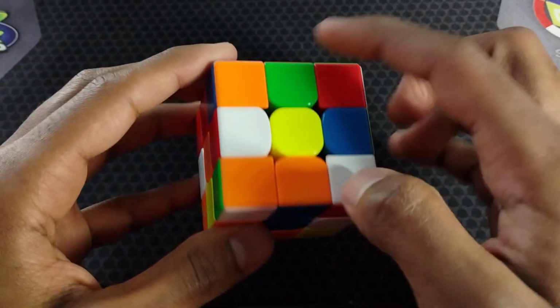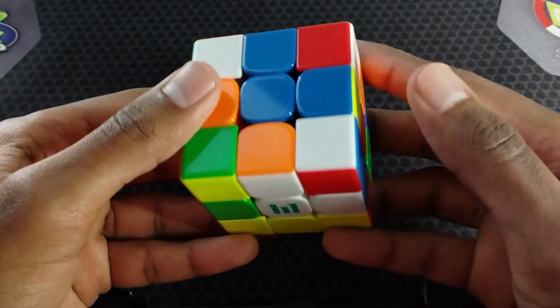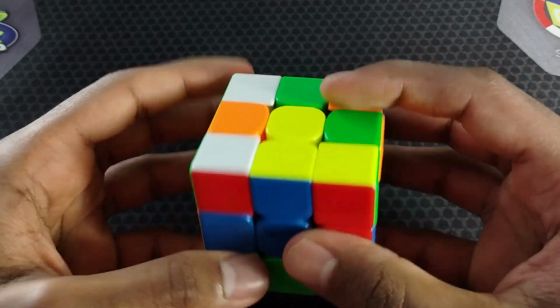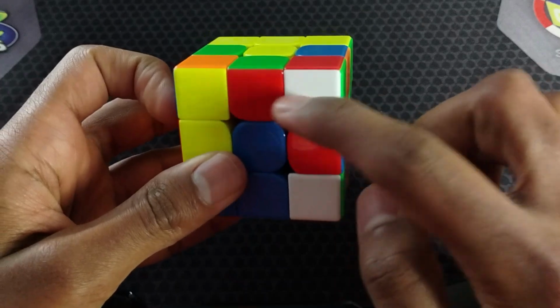So it's going to be paired back here, but it's not going to be a nice case, so that's fine. So let's do that. R prime, R prime, L prime, D, F prime, L prime, D2. Oh, it is a nice case, never mind, my bad. So yeah, when I get this case, it's very simple.